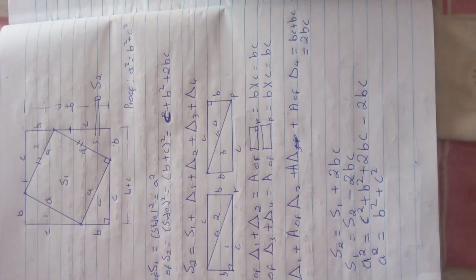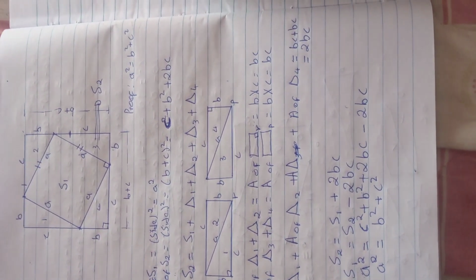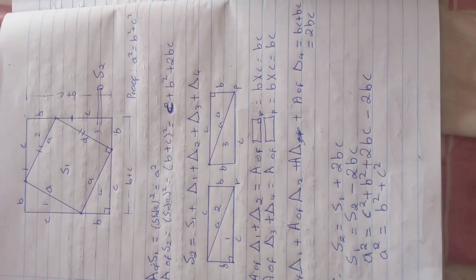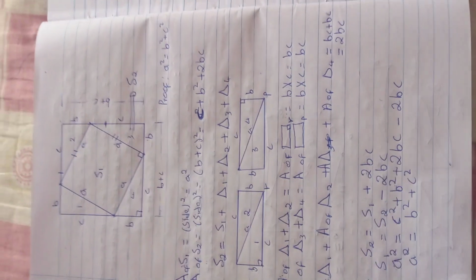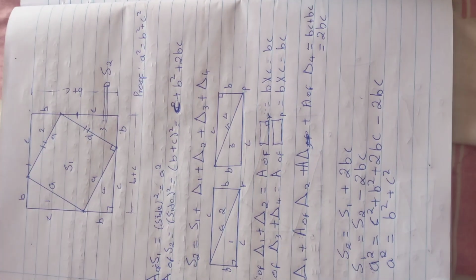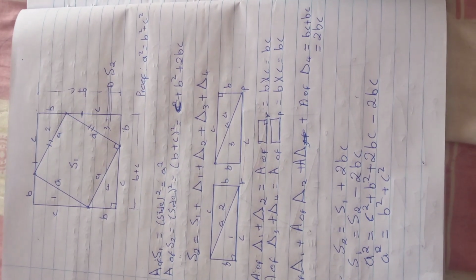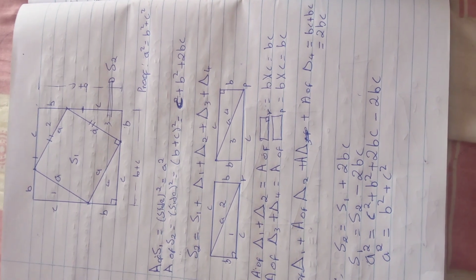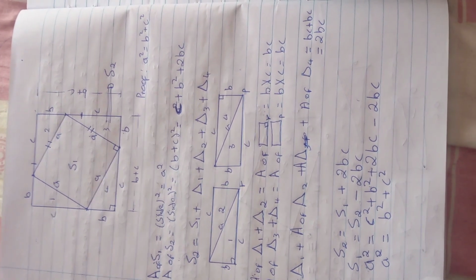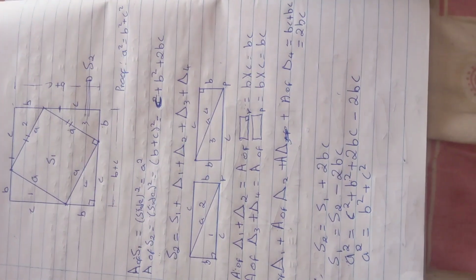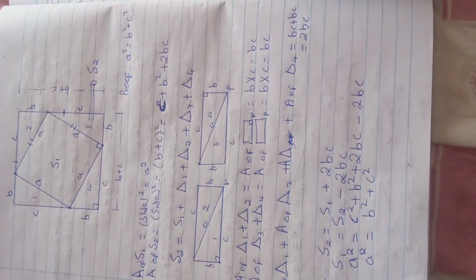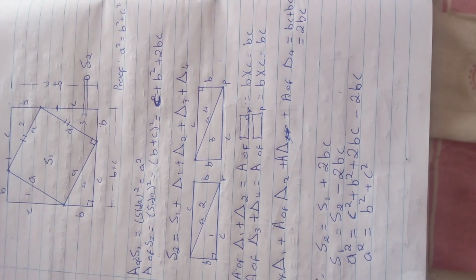Today we're going to be doing the proof for the Pythagorean theorem, which is a theorem about right angle triangles. If you have a triangle with sides A, B, and C, then the square of the longest side is equal to the sum of the squares of the other two sides.